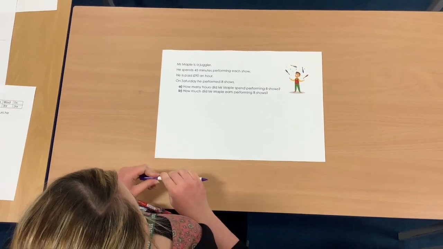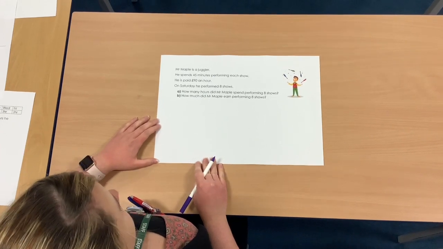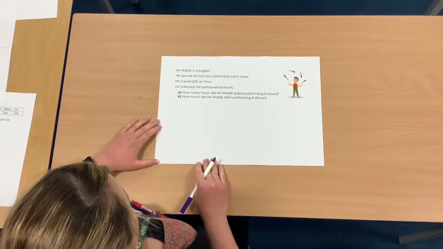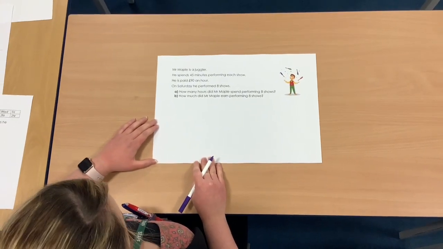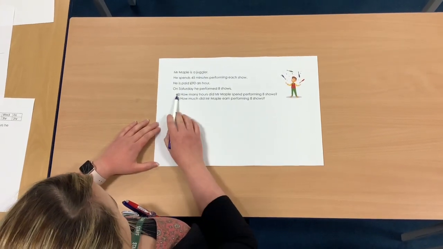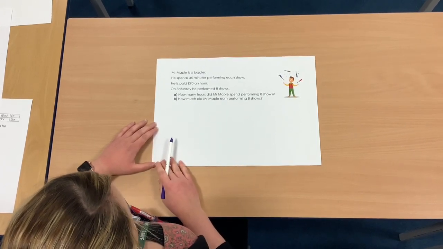So I've got Mr. Maple here, and he is a juggler. He spends 45 minutes performing each show. He is paid £90 an hour. On Saturday, he performed 8 shows. Okay, and then I've got an A and a B, so that tells me that this is a 2-step problem.